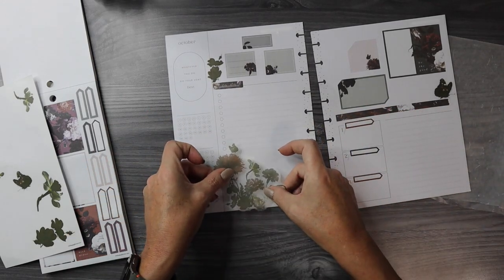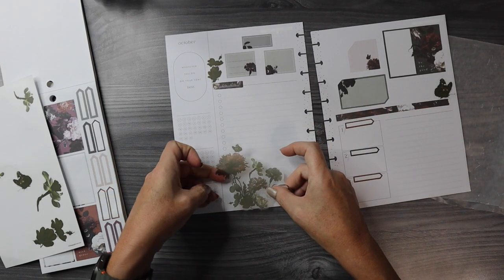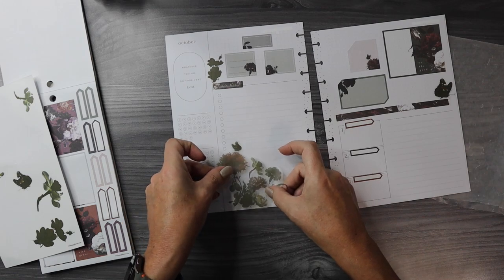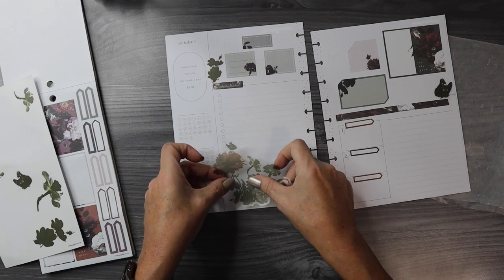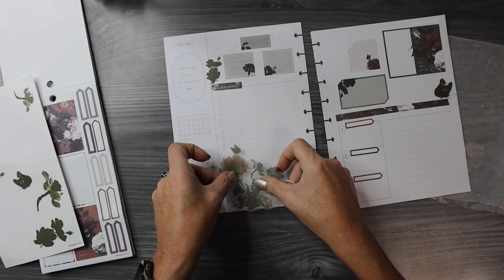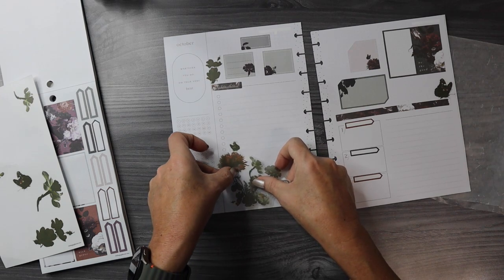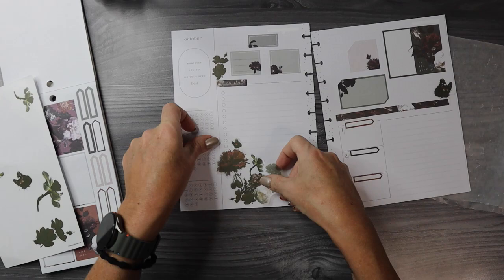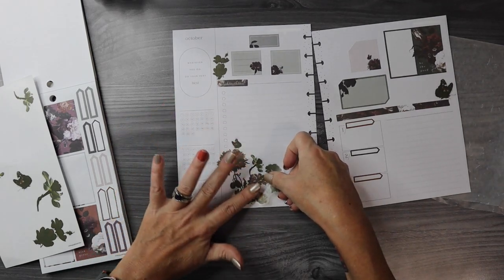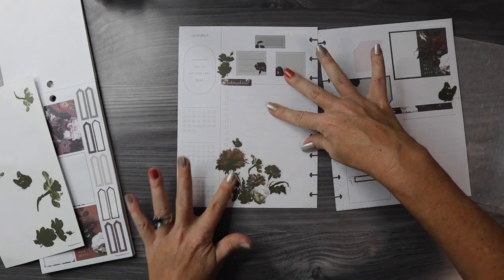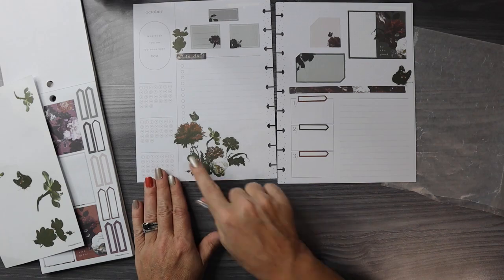It is so pretty. Oh, sorry. It is so pretty, but I have to make sure that I don't cover my habit tracker. I don't mind if I cover some of my task list here. Oh my goodness, yes, that's so pretty.